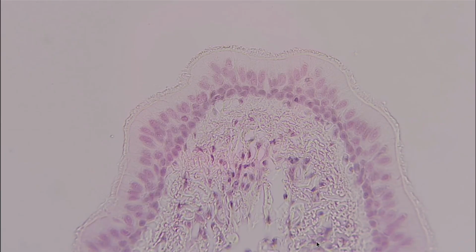This is another epithelial tissue. This is going to be pseudostratified columnar, and this is going to be ciliated right here. This is our cilia all the way around here. We can tell it's a bit more pronounced. We did see cilia in our simple columnar, but here we can tell it's a lot more pronounced.